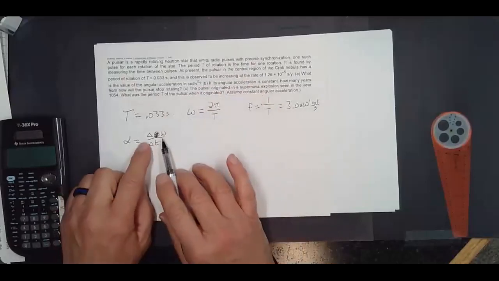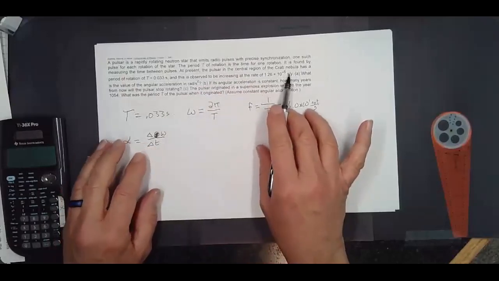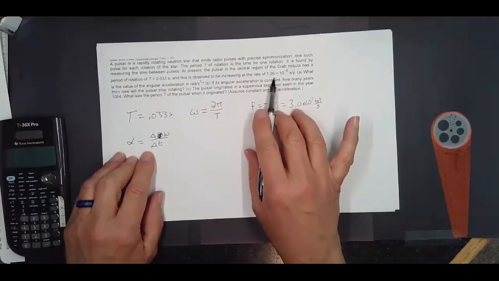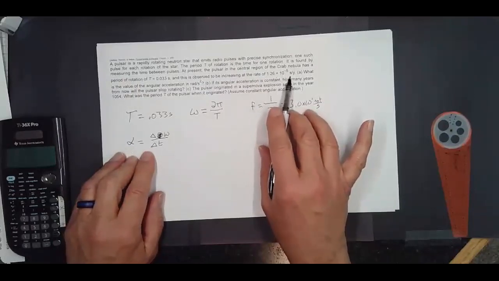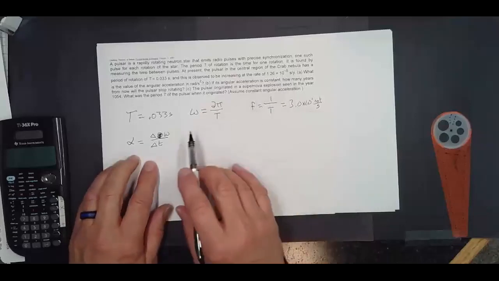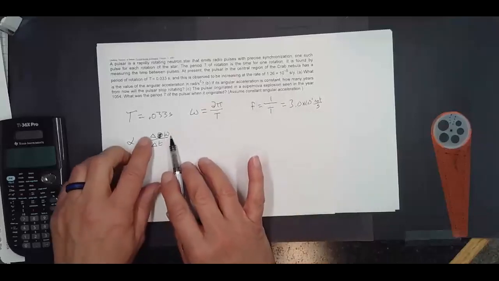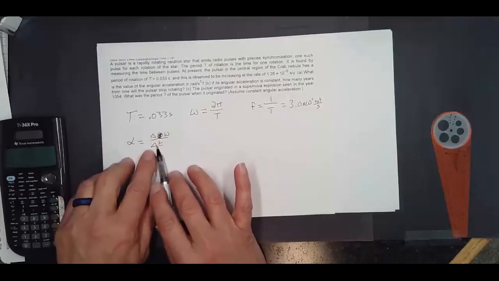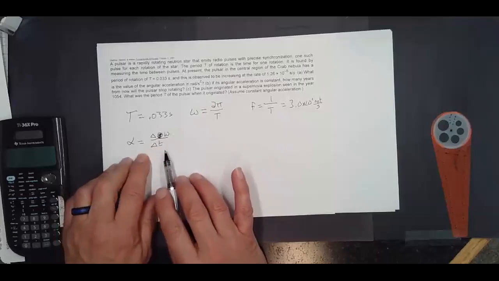We know that in 1 year, its rotational period drops by 1.26 times 10 to the minus fifth seconds. And so somehow we're going to have to work that into the delta omega up here. The year down here is going to have to be the number of seconds in 1 year.